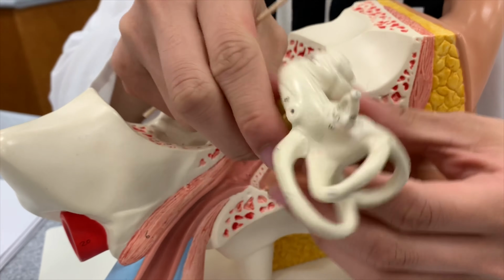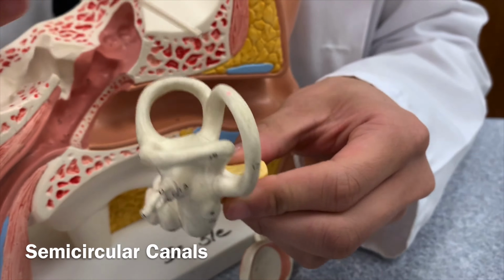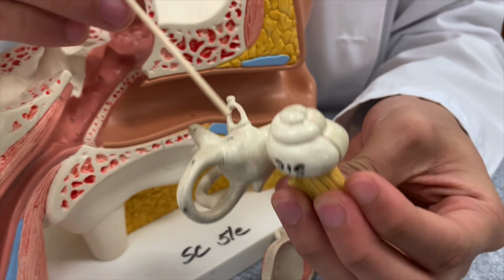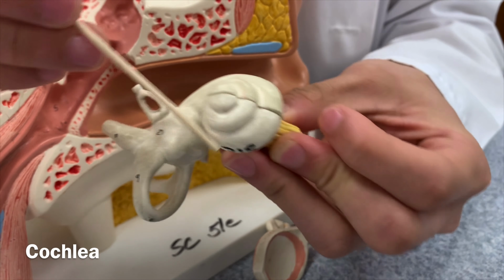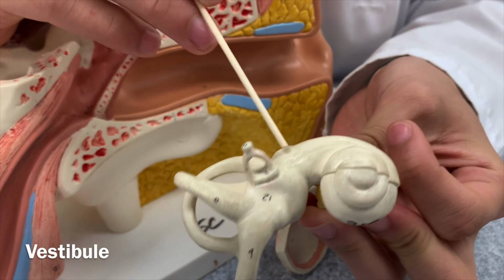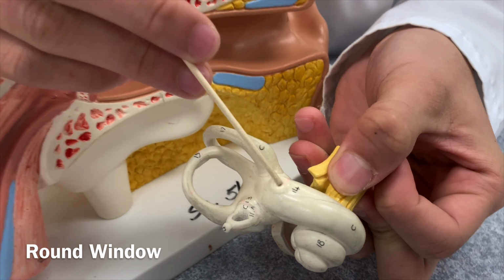Now you have your inner ear right here. You have your semicircular canals, which are these right here. And you have the cochlea right here. This snail-looking thing is the cochlea. You have your vestibule right here. And you have this round window right there. It's your round window. And then you have your vestibulocochlear nerve, which is this thing that comes out. That's it.